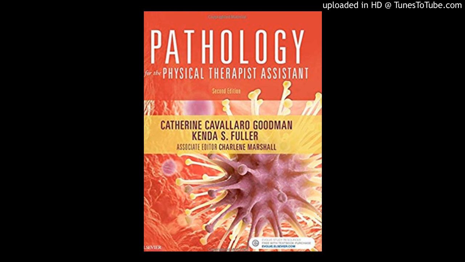Although the condition may be bilateral, it most often manifests as an insidious onset of unilateral hip or knee pain that is worse with ambulating but often present at rest. Symptoms are progressive over weeks to months.